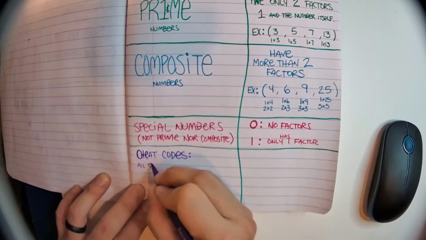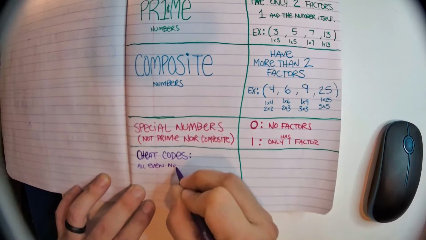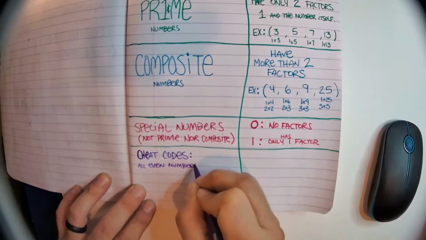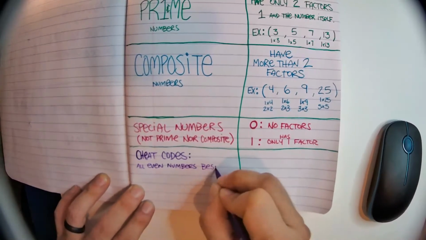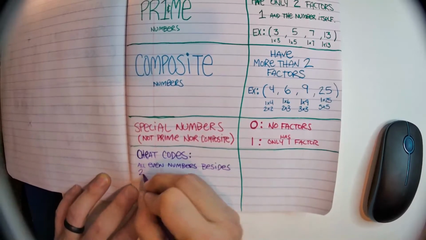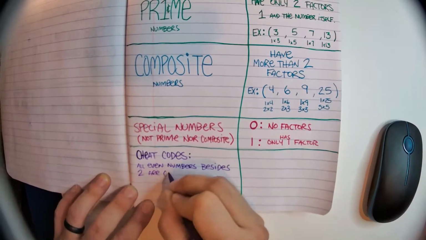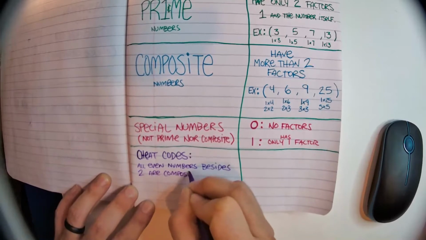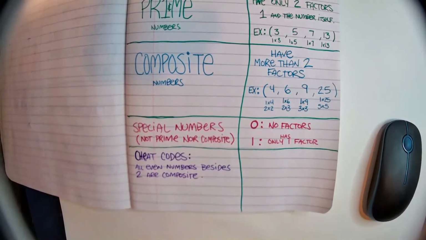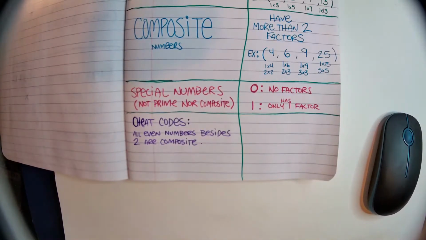All even numbers besides 2 are composite. That'll get you through most of your math in 5th grade. All even numbers besides 2 are composite, right? Because every other even number besides 2 has 2 as a factor, right?